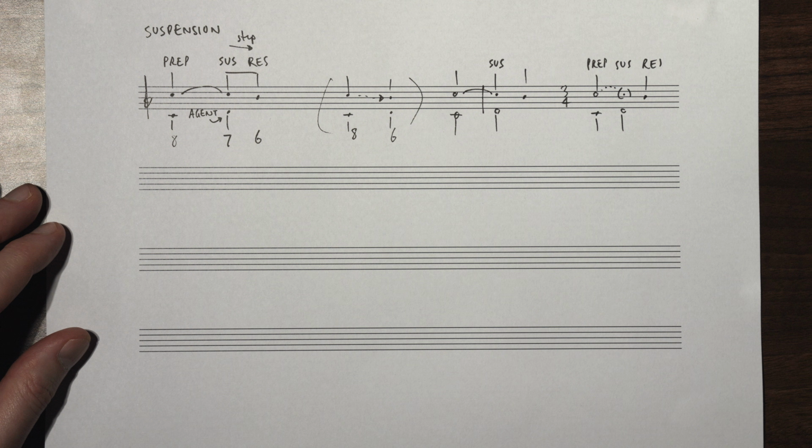For the moment, I'm considering only suspensions in two parts, and later we'll come back to suspensions in the context of four-part chords. In two parts, the resolution should create not just a consonant interval, but an imperfect consonance, a major or minor third or sixth, assuming the agent note doesn't move, or in principle a compound third or sixth if you have an extra octave between the parts.